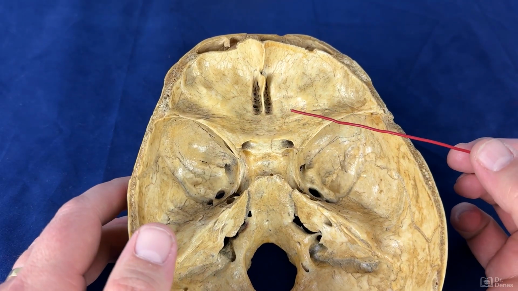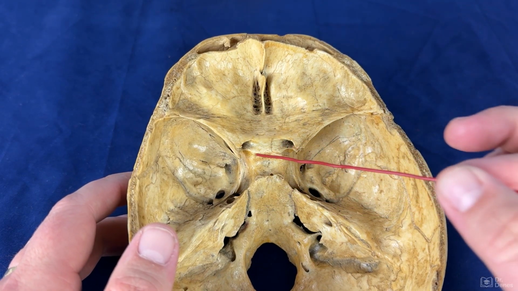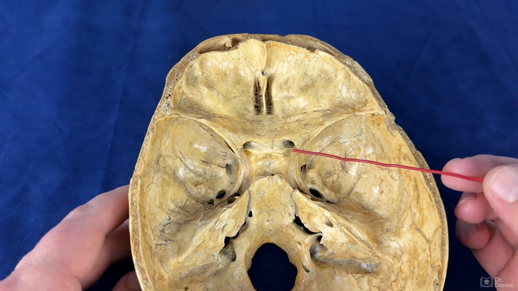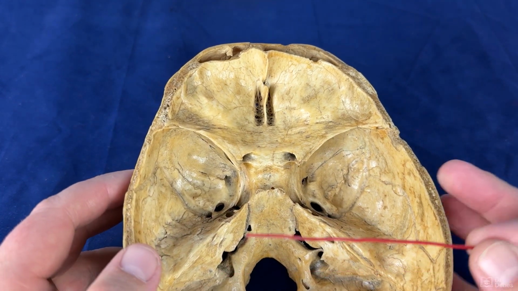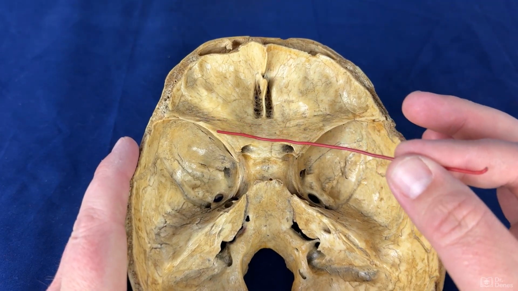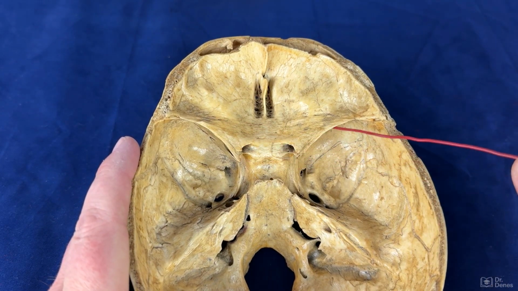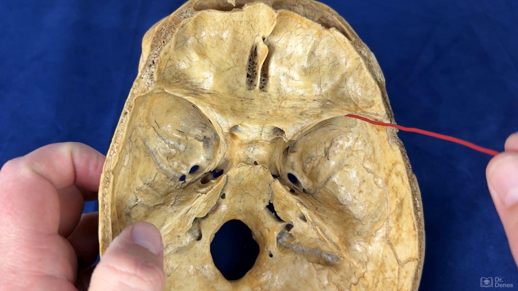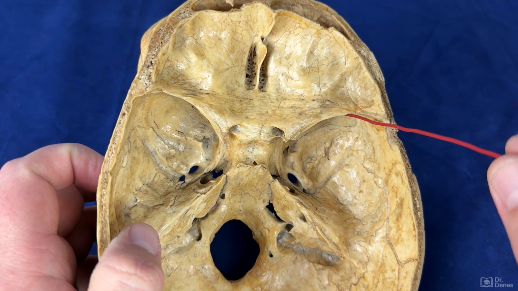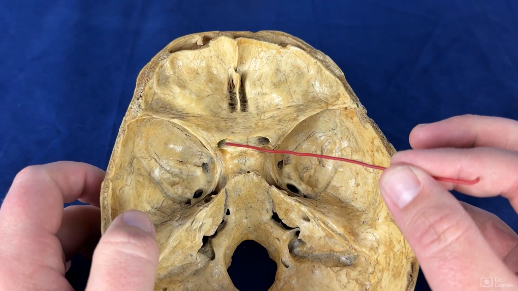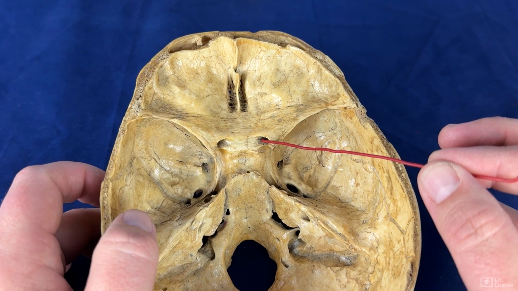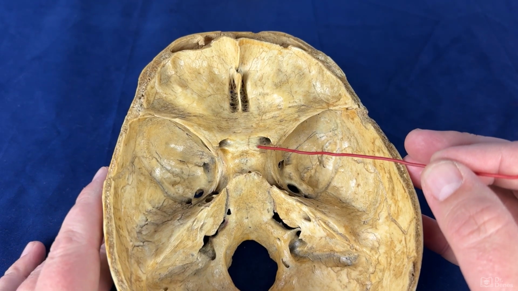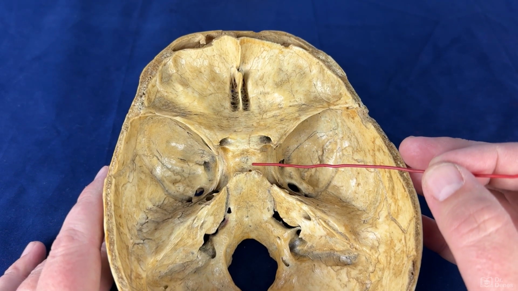We are going to talk about their limits, borders, and also bony surfaces, communications, and features. So fossa cranii anterior is bordered from posterior by this line here, which consists of the free margin of the ala minor of os sphenoidale, so the lesser wing of the sphenoid bone. And in the midline is bordered by sulcus prechiasmatis that runs transversely on the superior surface of the body of the sphenoid bone.